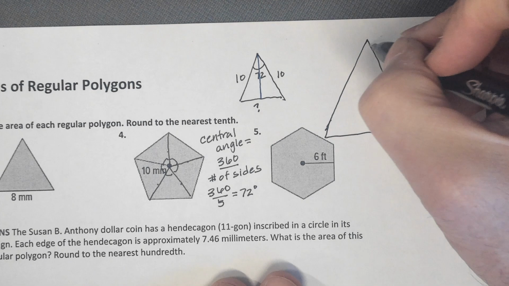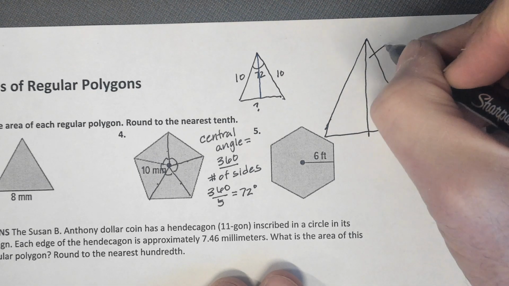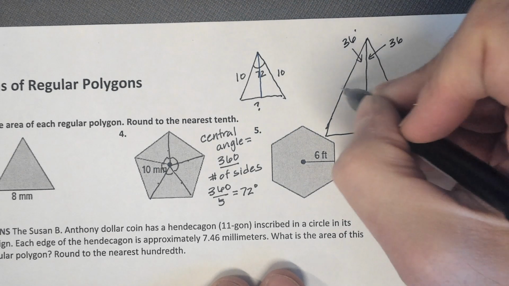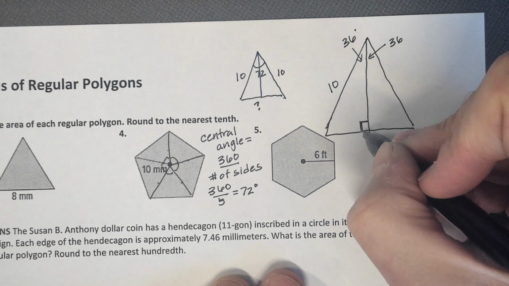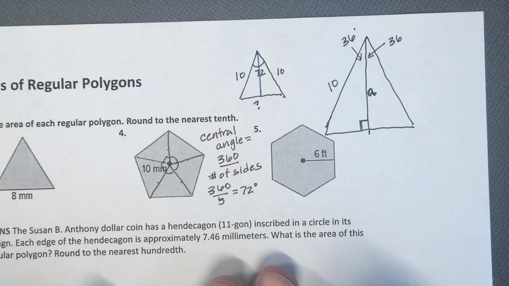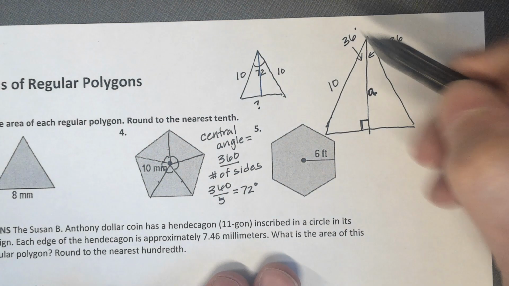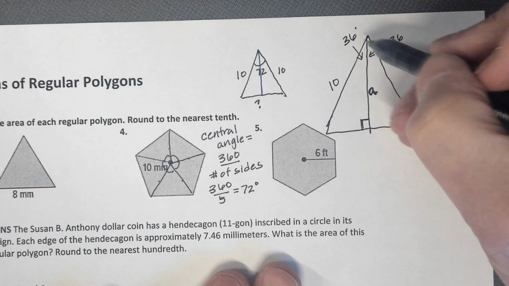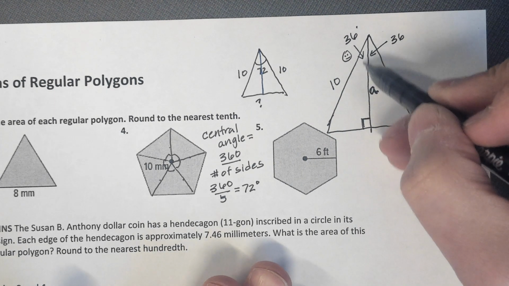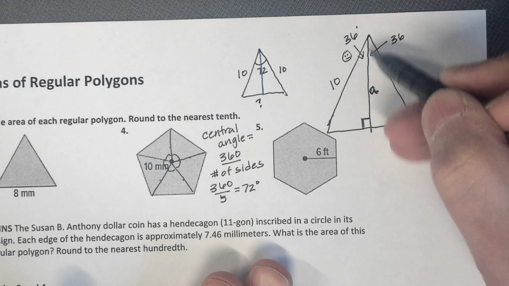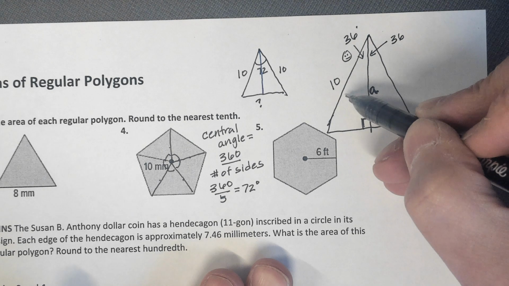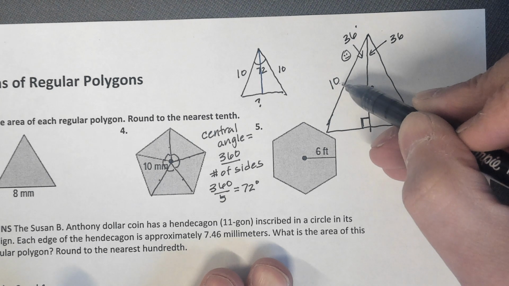All right, I'm going to draw it a little bigger for the sake of being able to see. Each one of these angles up here, we said was 36 degrees. 36 degrees, 36 degrees. This is 10. This is a right angle. I don't know the apothem. The apothem is this side right here. Okay? So to find the apothem, I am sitting at the 36-degree angle up here. The apothem is the adjacent side. The 10 is my hypotenuse. So we've got the adjacent side and the hypotenuse.